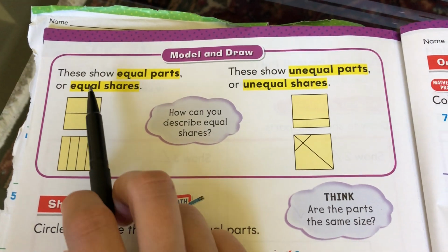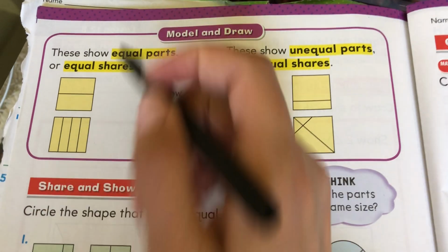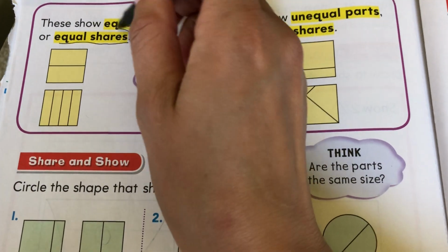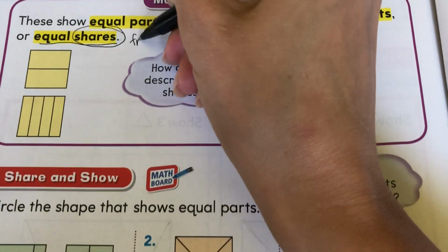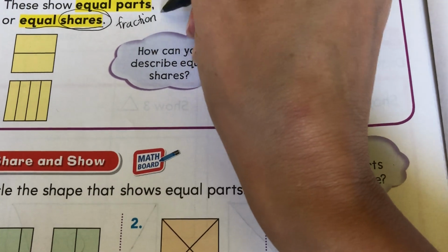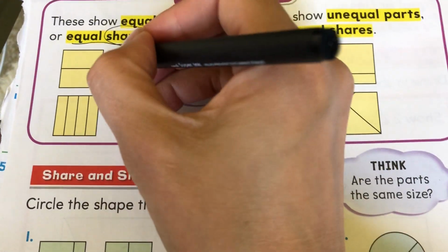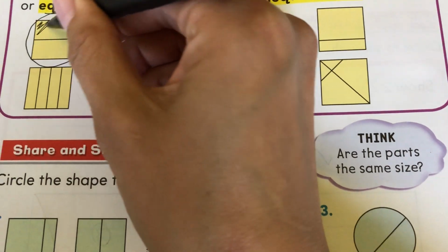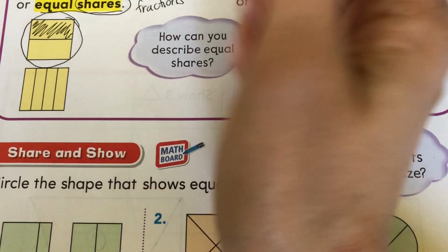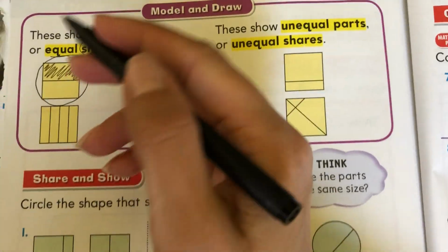Up here it says, these show equal parts or equal shares. Shares is also another name that mathematicians use to talk about fractions. Okay, parts. This would be a whole square, and then this would be a share or a part of that whole.